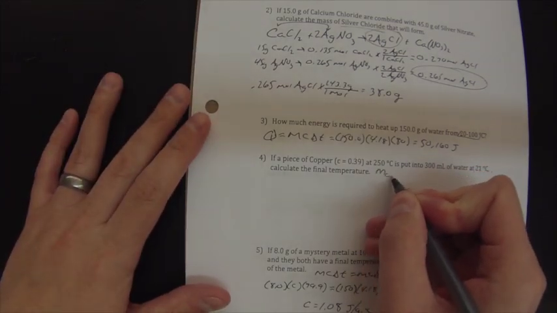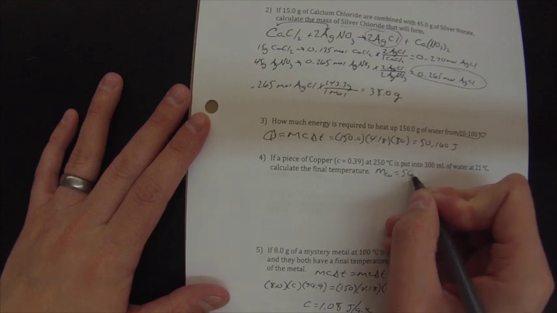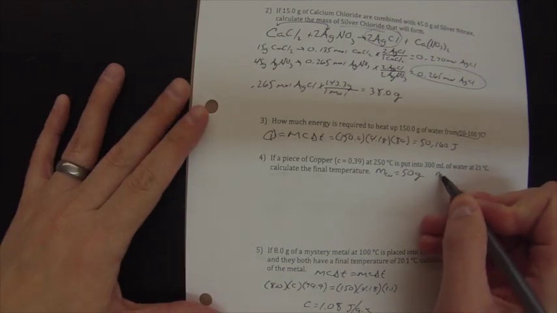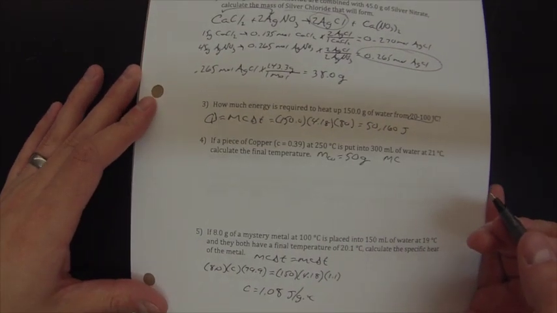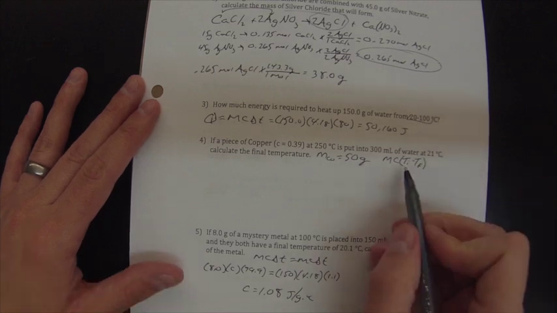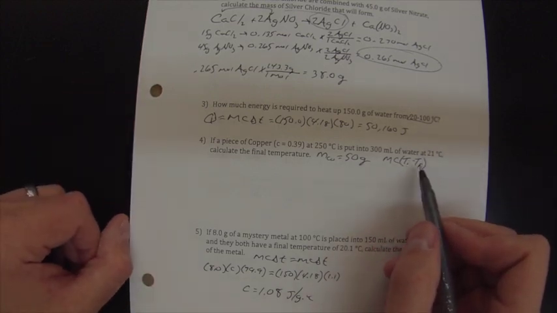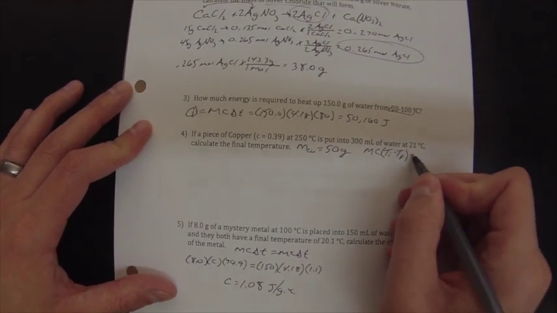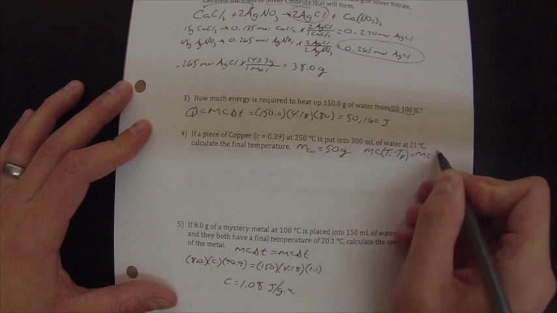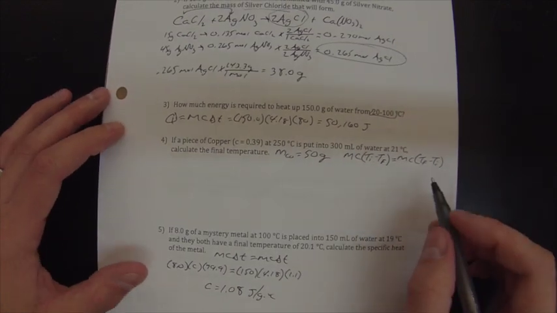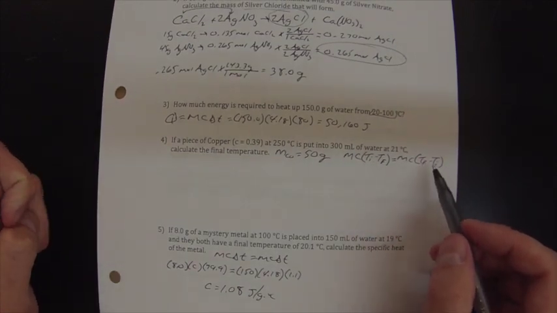Just a couple issues. I forgot to give you the mass of copper, so we'll just say 50 grams because why not? So it's the same issue. It's still mc delta T equals mc delta T, but you need to break your delta T down. For your metal, your delta T is the initial temperature minus the final temperature, because your initial is going to be your hottest and you want a positive number, so you want a big number minus a small number. Whereas your water is going to be like this, because your final temperature is your bigger temperature because it's heating up.